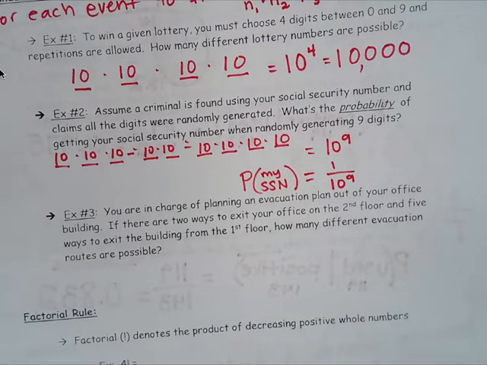Because order matters on your social security number. I could have the exact same numbers as someone else, but if they're not in the right order, it's not the same. So we're going to talk about how order matters and how order doesn't with different kinds of outcomes.